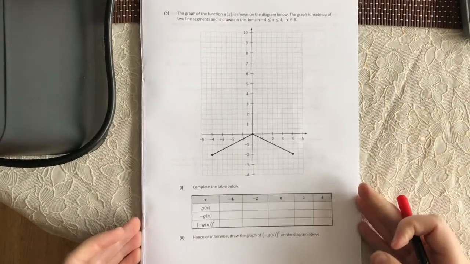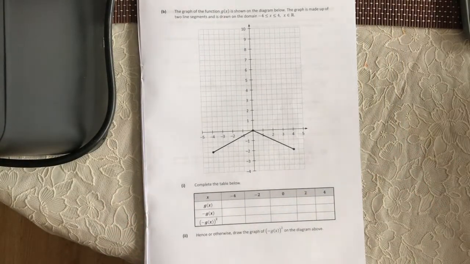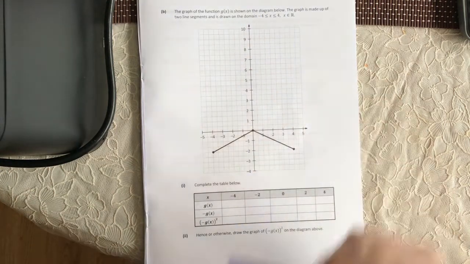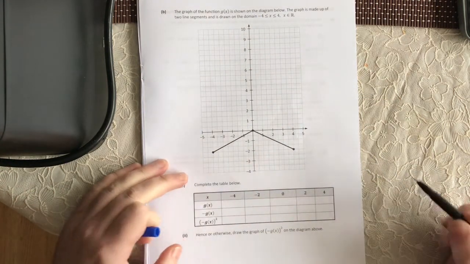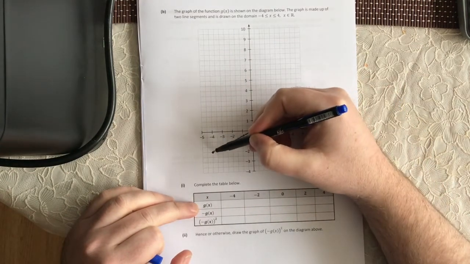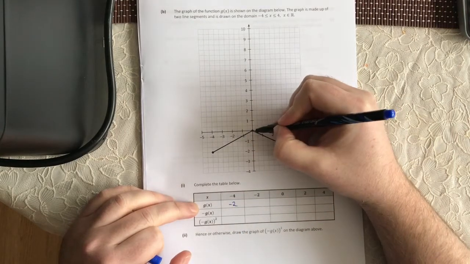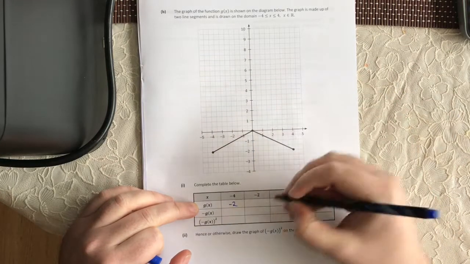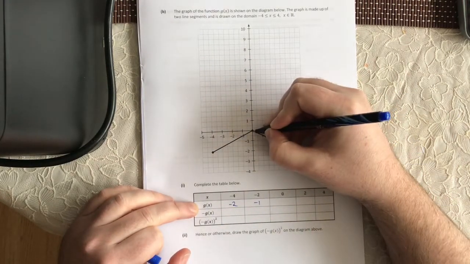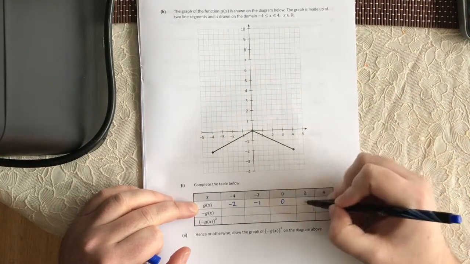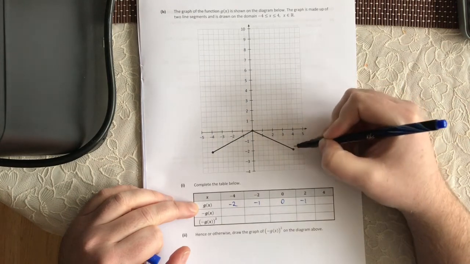Let's have a look at this side here. It says the graph of the function g of x is shown on the diagram below. The graph is made up of 2 line segments and is drawn from -4 to 4. So complete the table below. When x is -4, y is -2. When x is -2, g of x is -1. This is 0, so this is going to be 0 here. When x is 2, it's -1. And when x is 4, it's -2.